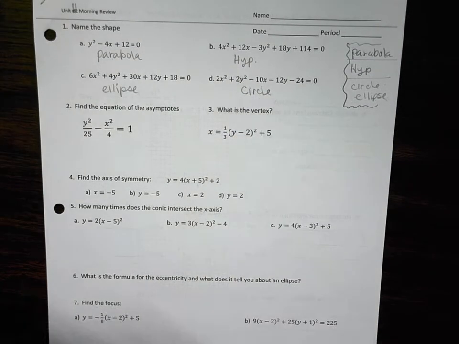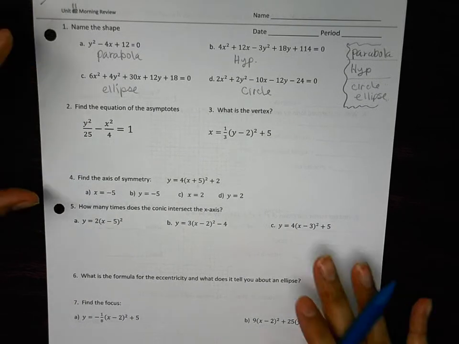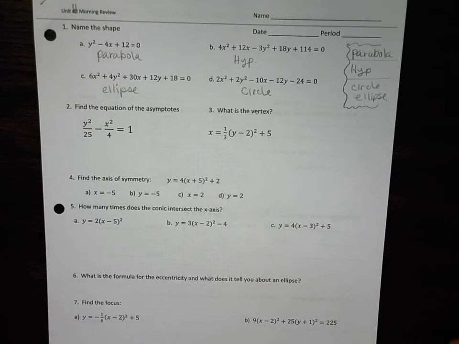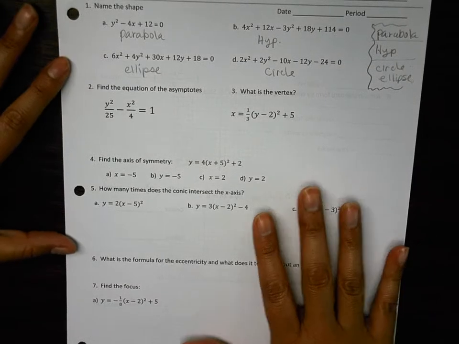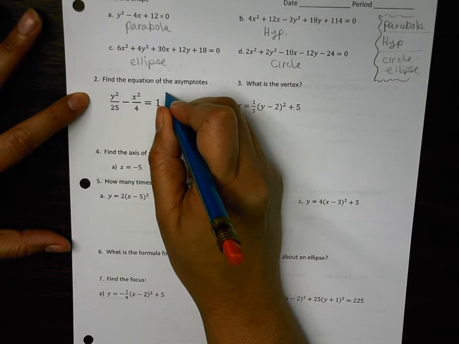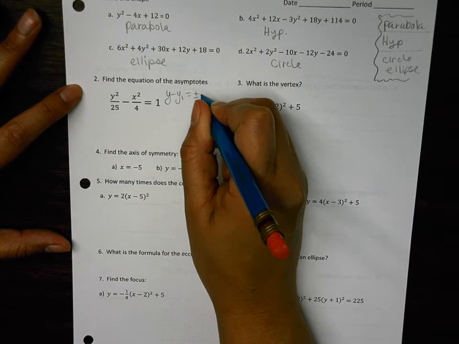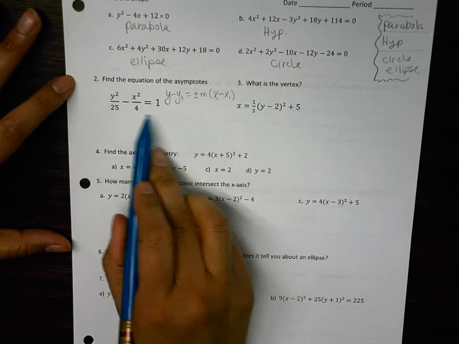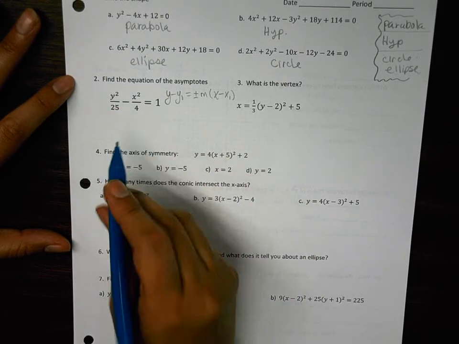Okay, any questions on how to figure out what the shape is? We're good? Good? Okay. Find the equation of the asymptotes for number 2. Easiest question on the test, guys, because what is the formula that we use? y minus y1 equals plus or minus m times (x minus x1). And x1 and y1 come from the what? And in this particular problem, what's the center?